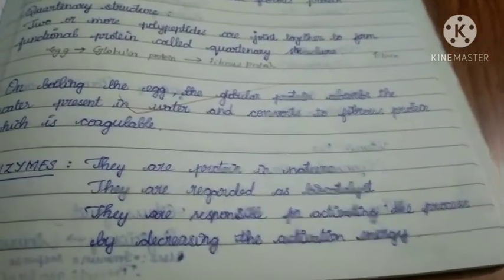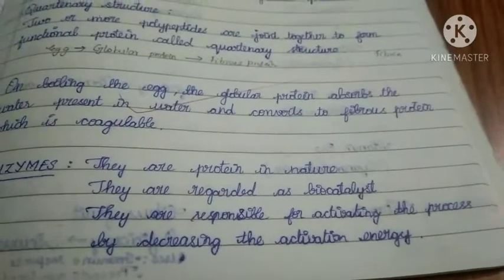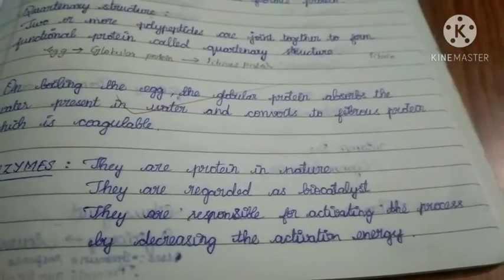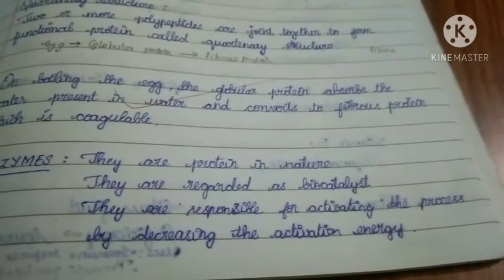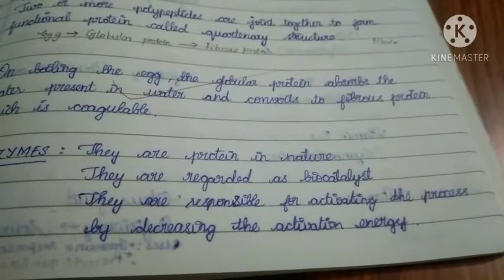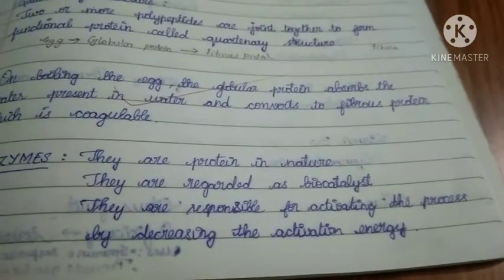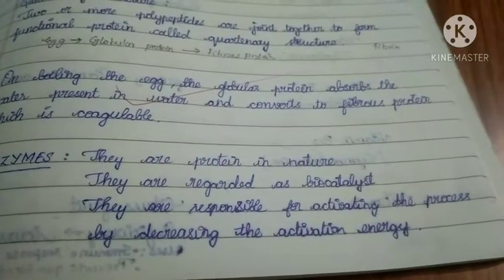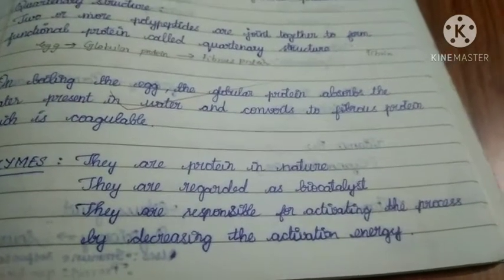After some time, again skin gains its original color or original property. That is called renaturation. Before that, the process is called denaturation. This is all about denaturation of proteins.